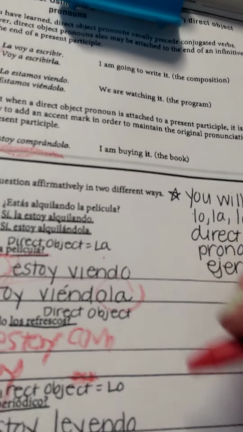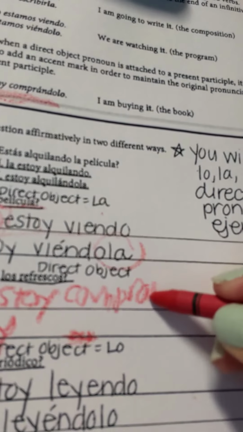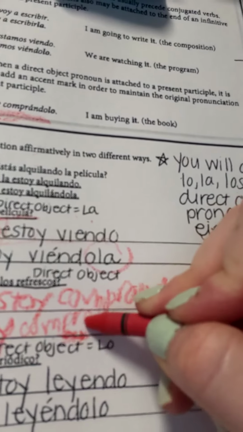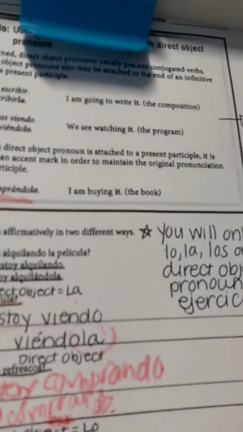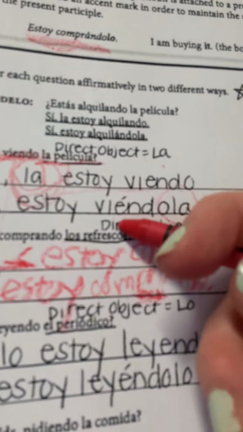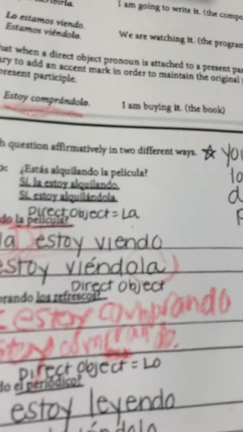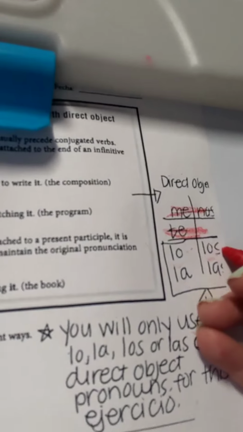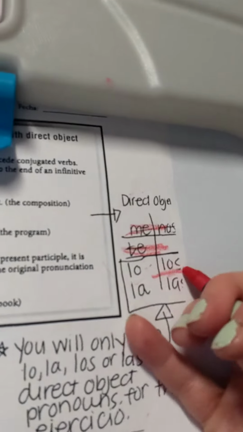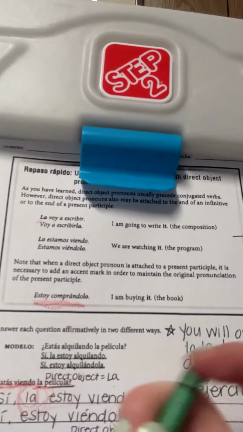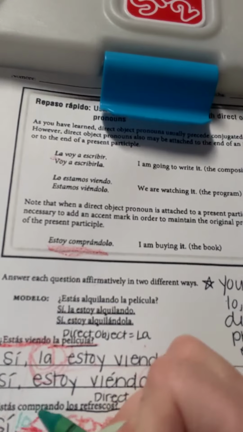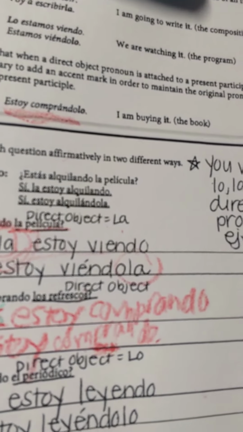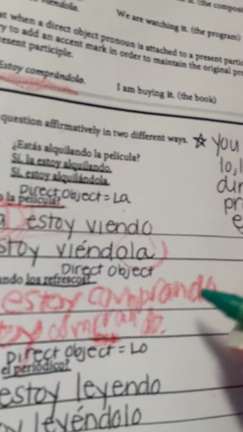Comprando. Sorry, I'm using a crayon. Comprando. And I would write it again down here. Same one. Again, sorry for the crayon. Comprando. Okay. And then I need to look at my direct object and decide. Los refrescos. Singular or plural? Los, it's plural. And is it masculine or feminine? Refrescos, os. It's going to be masculine. So I've got a los here. Change my color here. We're going to write los in front. So one response is, can you see that? Sí, los estoy comprando. And the other one is going to be, sí, estoy comprándolos.